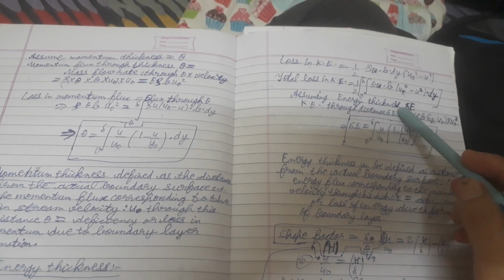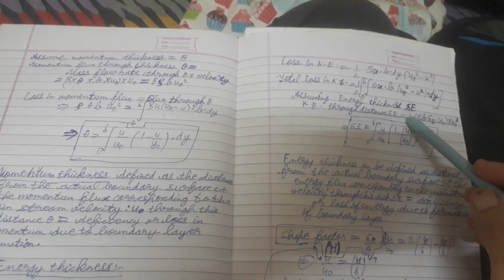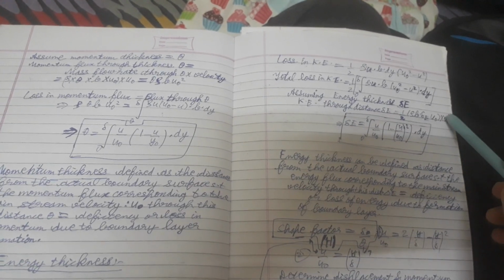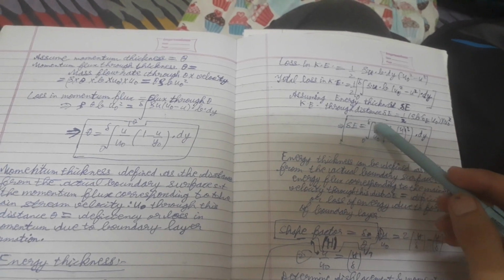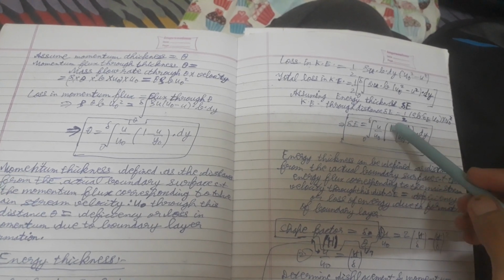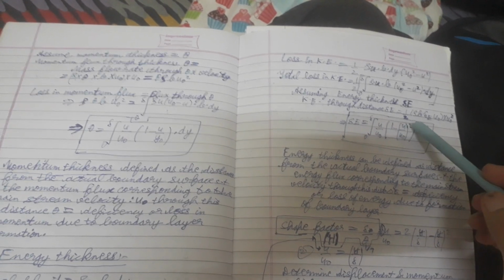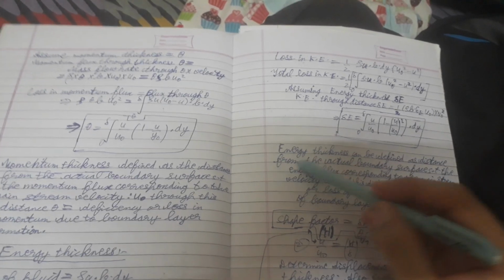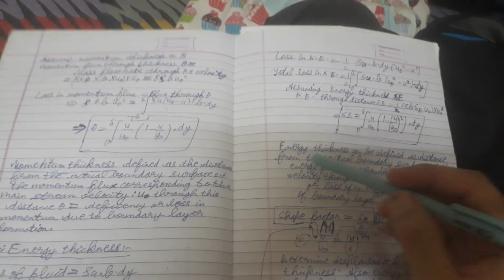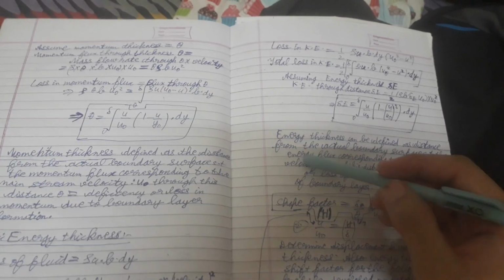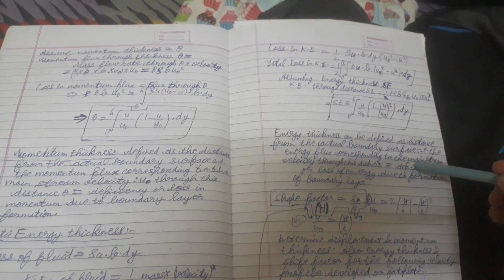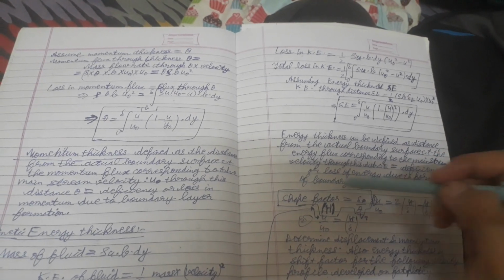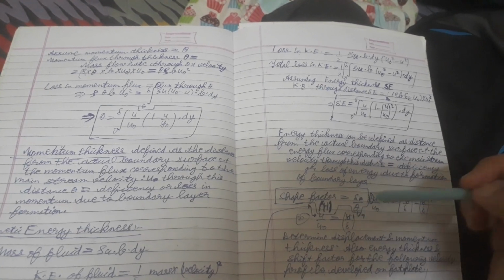Assuming kinetic energy thickness delta E, the kinetic energy through distance delta E is equal to half rho into b delta E into u naught square, which implies delta E is equal to the integration from 0 to delta of u by u naught into (1 minus u by u naught) whole square into dy. Energy thickness can be defined as the distance from the actual boundary surface such that the energy flux corresponding to the mainstream velocity through this distance delta E is equal to the deficiency or loss of energy due to formation of boundary layer. Shape factor H is equal to delta star by theta.